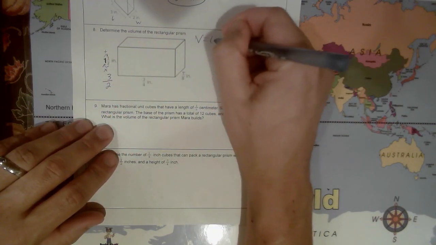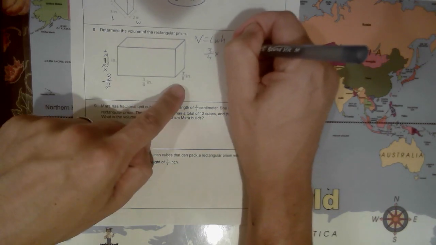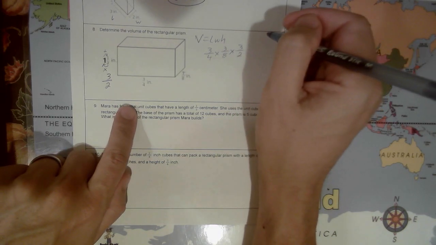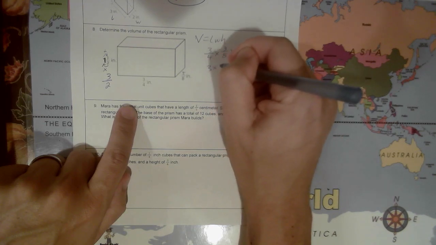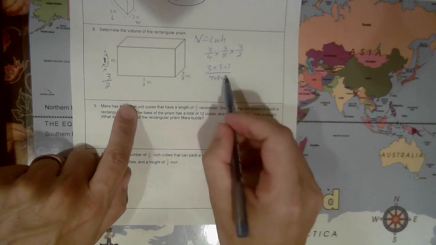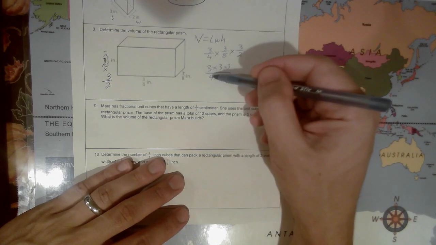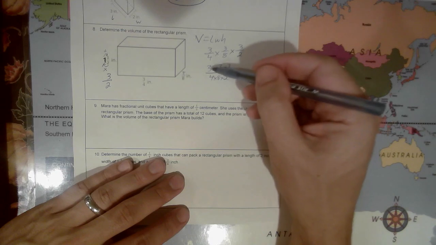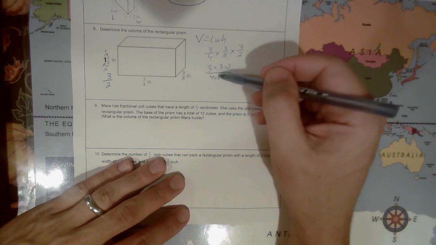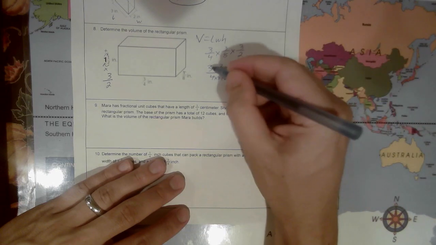I'm going to do the same thing, length times width times height. So my length is 3/4, width 3/8, height 3/2. Right? So now I'm going to multiply them out. 3 times 3 times 3 over 4 times 8 times 2. I want to write it like this so that I can do any simplifying right here. I don't see any other 3's here, right? Okay, and I can't simplify any of these. Like 3 and 9 I would be able to simplify, or 3 and 6, but I don't have those values here. So we don't have those factors, we just got to multiply.